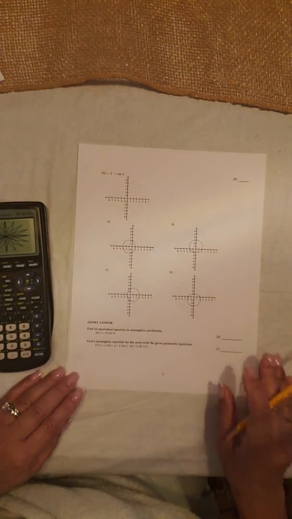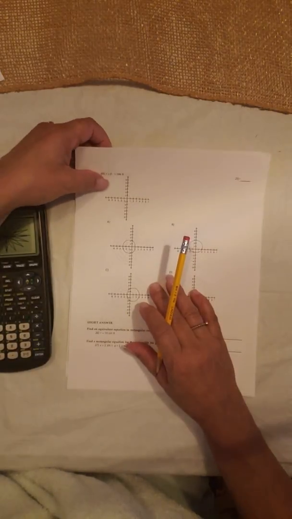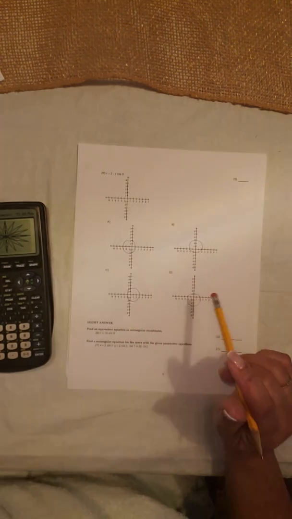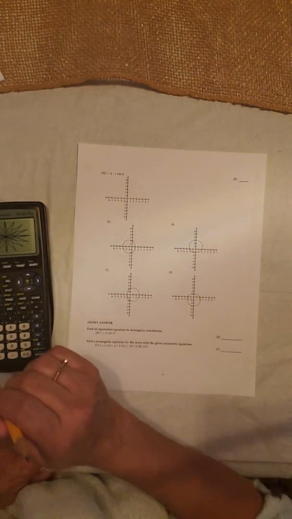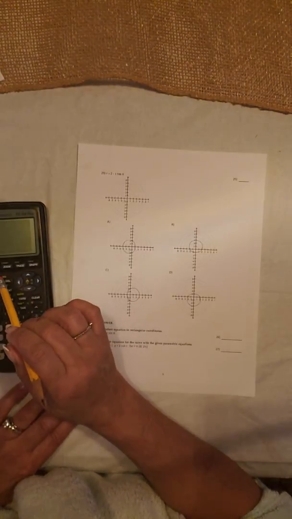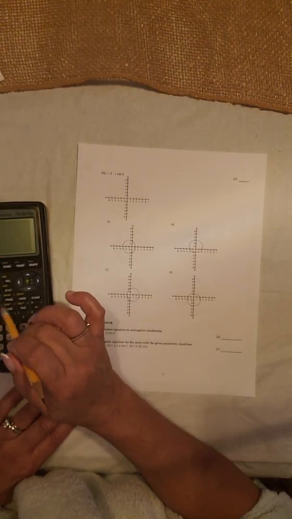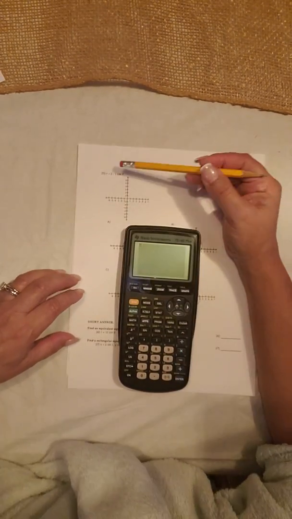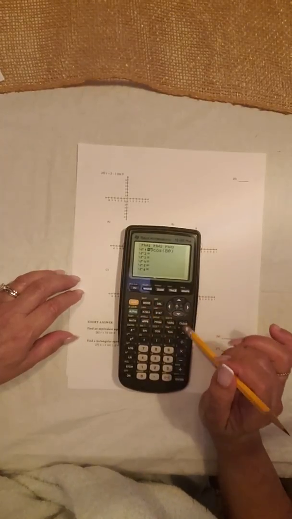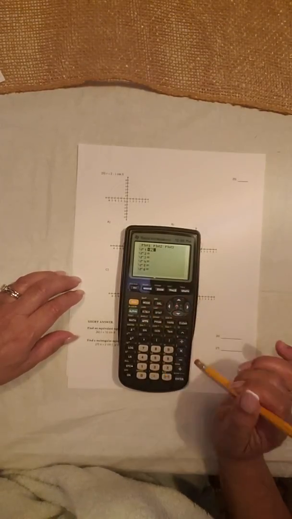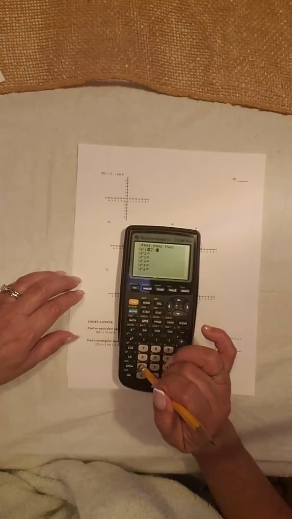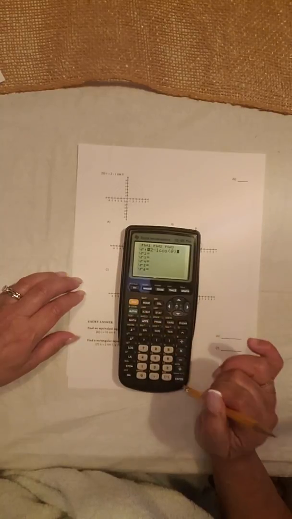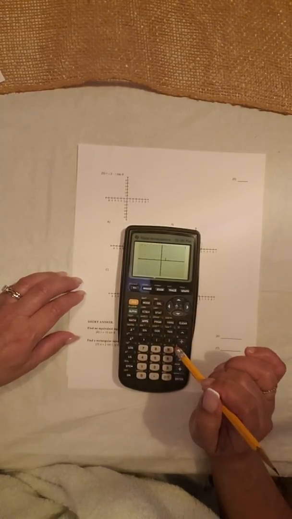Okay, so now this one, let me make this number out. This looks like a 1. But we'll see. Let's see which one this is. Go into your calculator. It's a little hard to make out, but it appears to be a 1. So 2 minus 1 cosine theta. See what kind of graph that is.